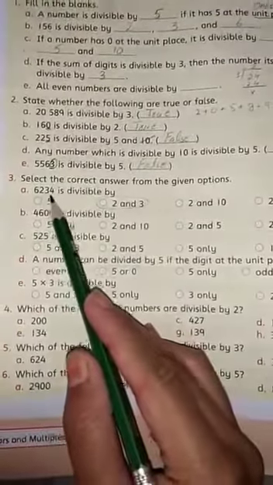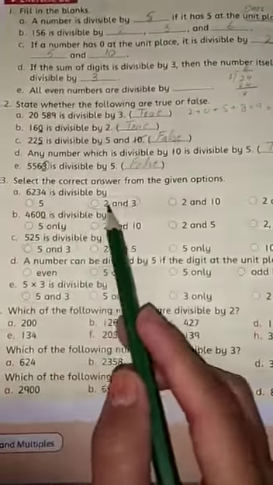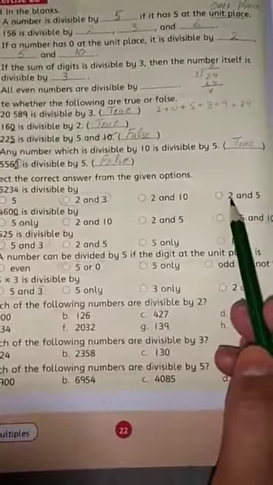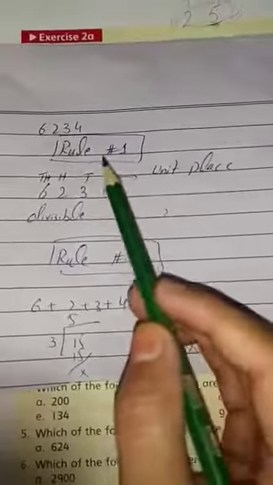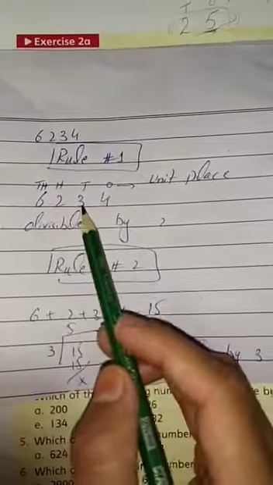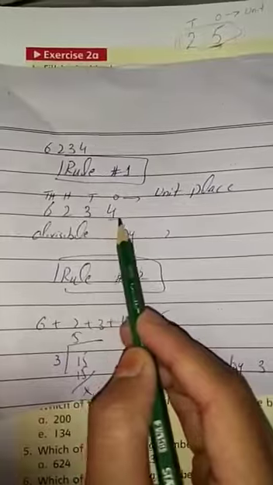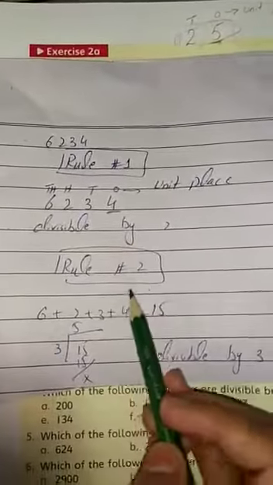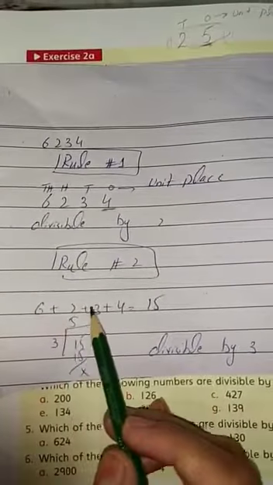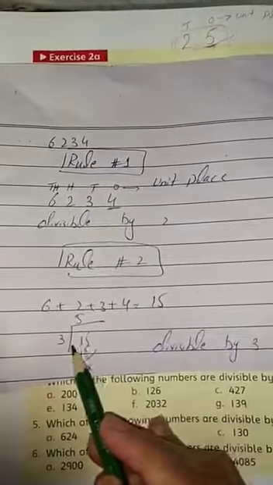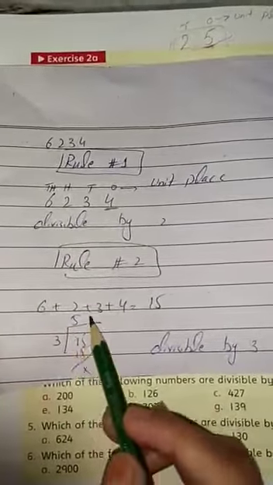A: 6,234 is divisible by: first option is 5, second is 2 and 3, third is 2 and 10, and last is 2 and 5. Rule number 1: for 6,234, write the places: ones, tens, hundreds, thousands. Ones place is also known as unit place. The number at the unit place is 4. 4 is even, so according to rule number 1 it is divisible by 2. Rule number 2, add up these digits. 6 plus 2 plus 3 plus 4 is equal to 15. 15 is divisible by 3. Then the original number 6,234 is also divisible by 3. So the correct option is 2 and 3.